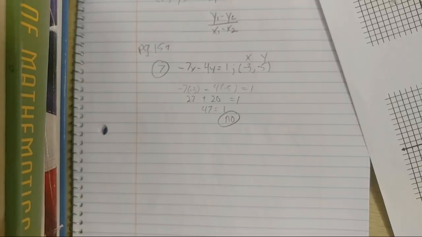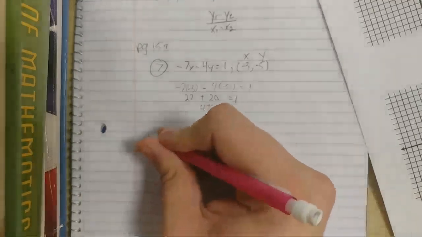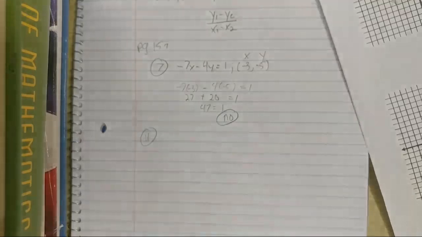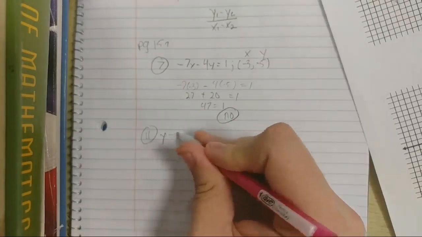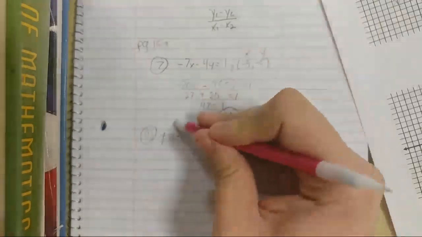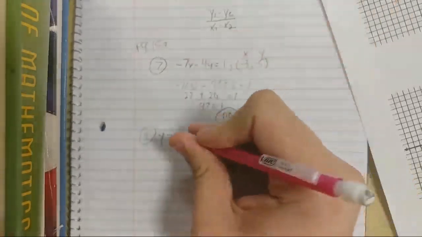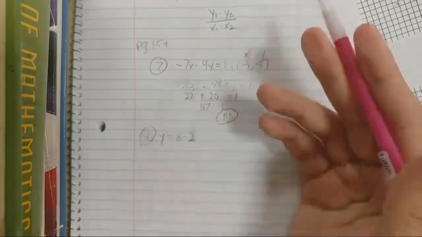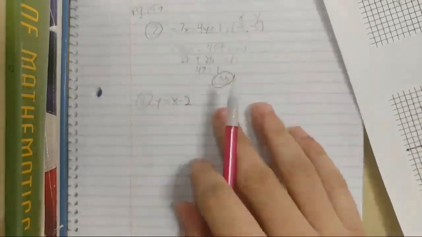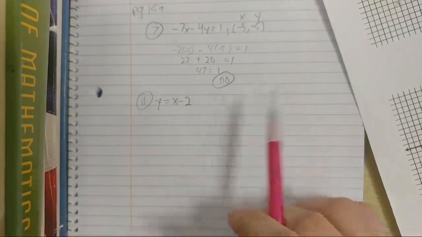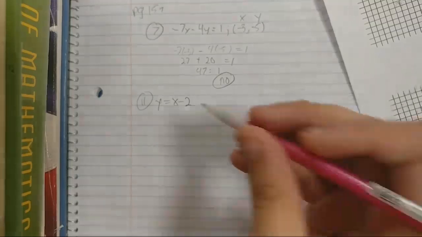Okay. So it doesn't say graph. Let's actually graph. So let's do number 11. Number 11, y equals x minus 2. I'm going to show you how to graph it with both methods, okay? First, I want to do the table one, because the table one is kind of like a safe bet.